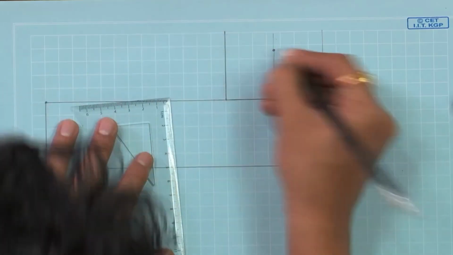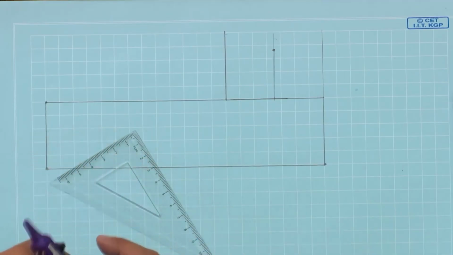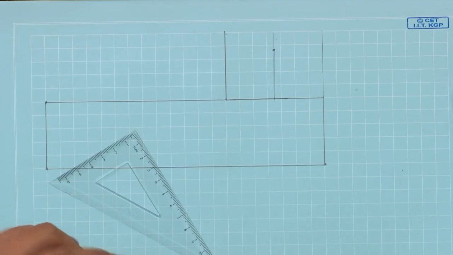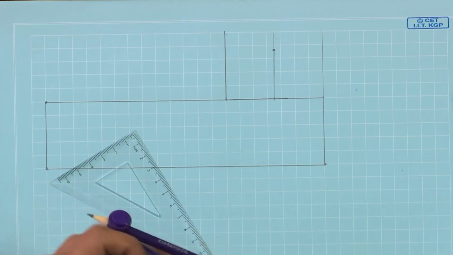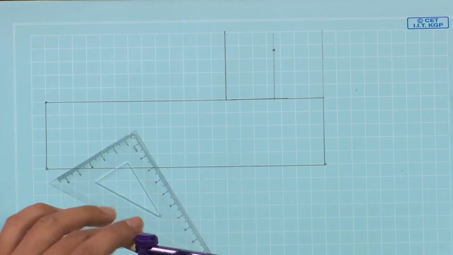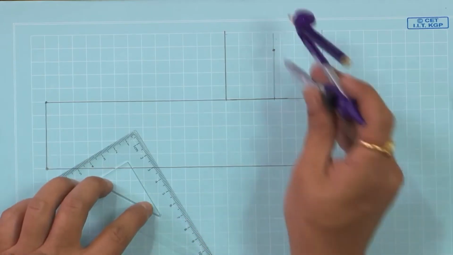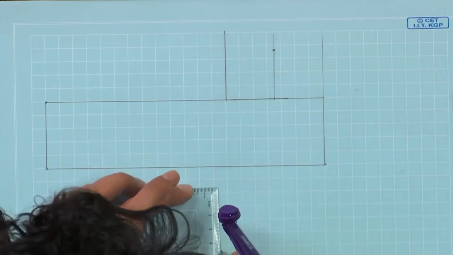So, our circle may be there, and the circle radius is supposed to be 35 mm, the diameter. So, let us construct at this level, pick 35 mm.